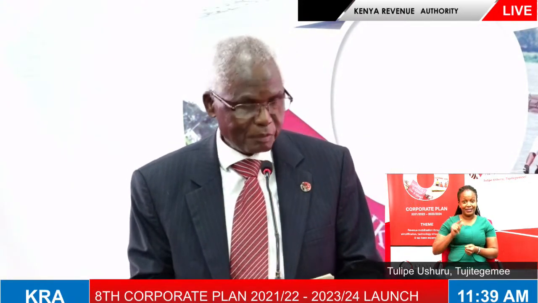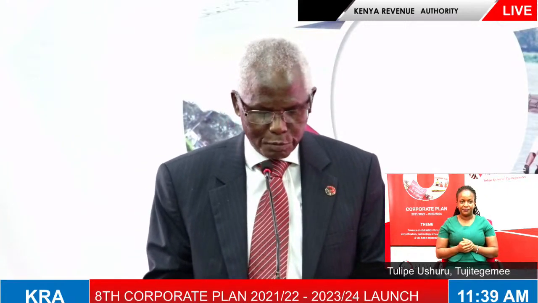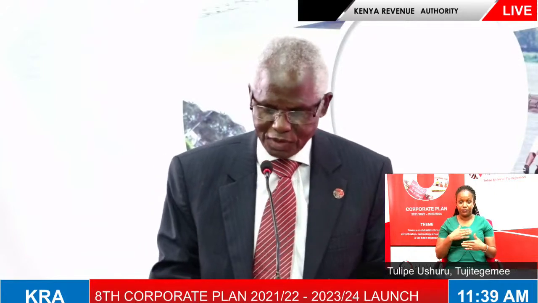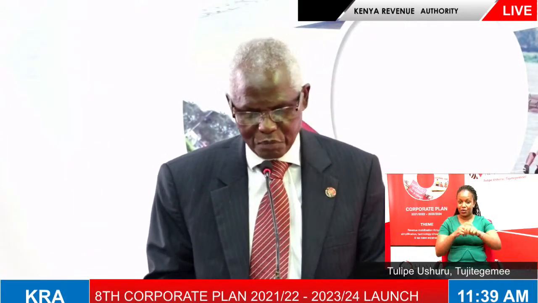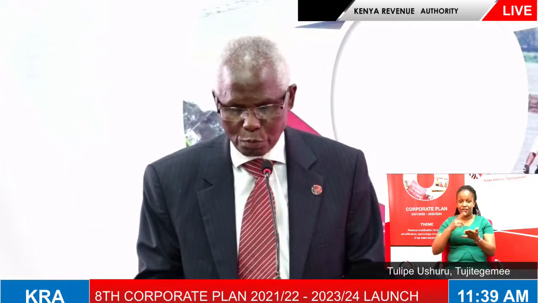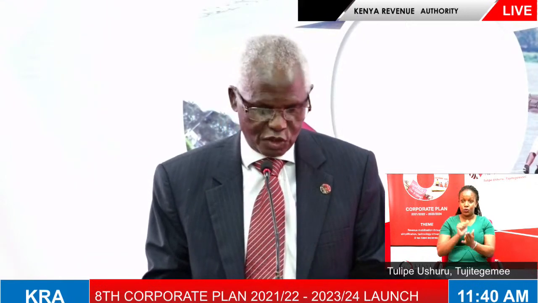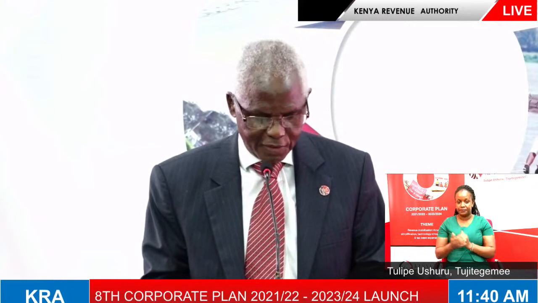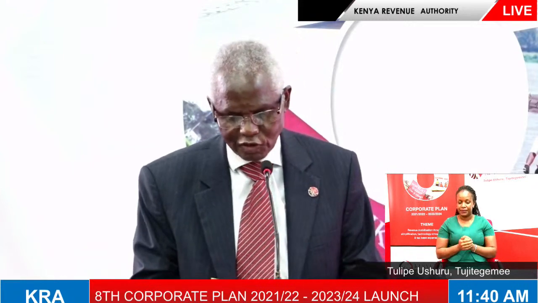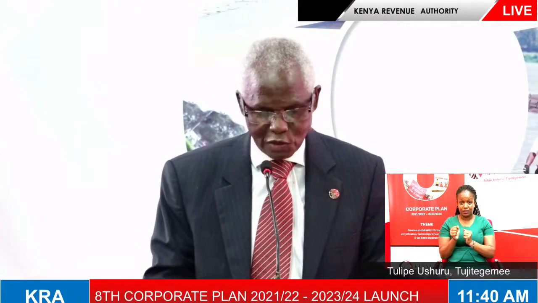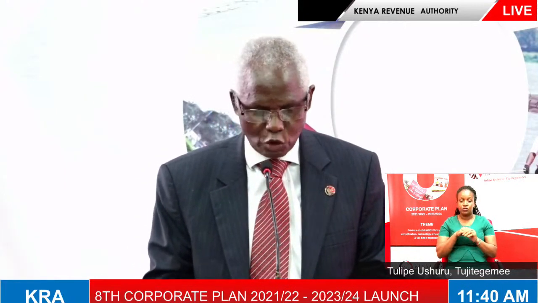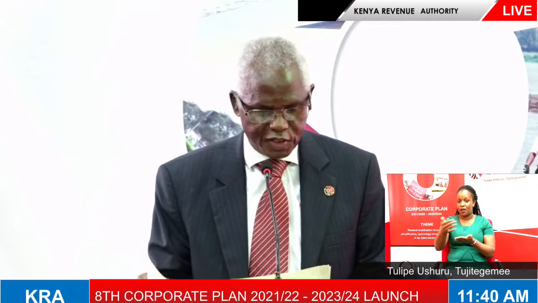Ladies and gentlemen, it gives me great delight to be here today as we launch the Kenya Revenue Authority Blueprint, the 8th Corporate Plan. This plan defines the strategic path that the KRA shall adopt to enhance revenue mobilization and compliance in the next 3 years.